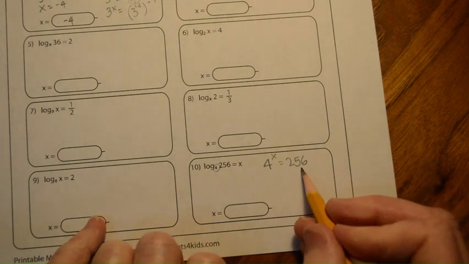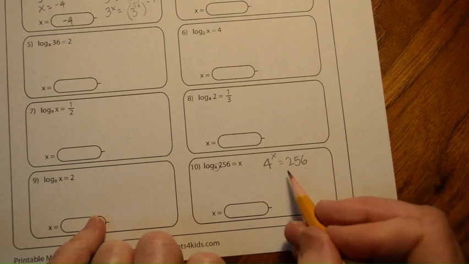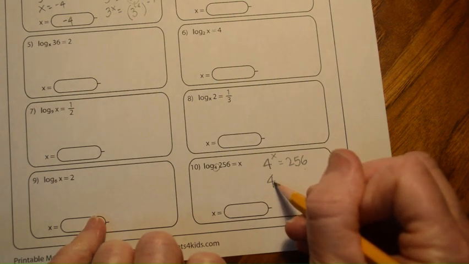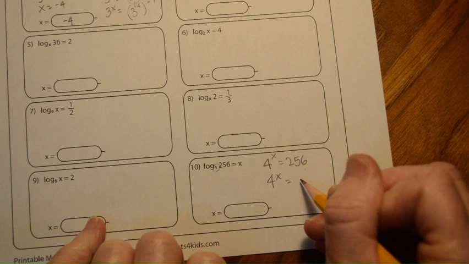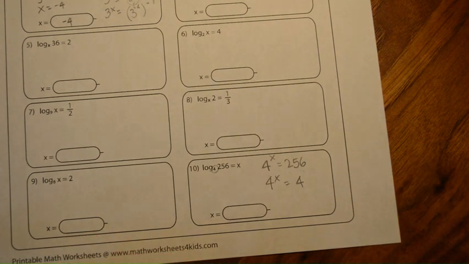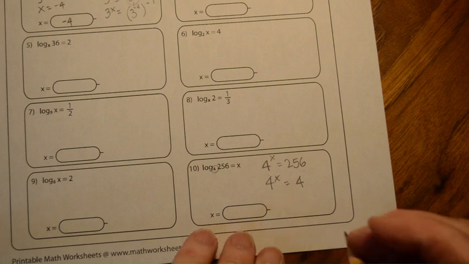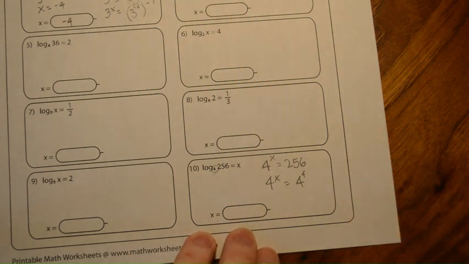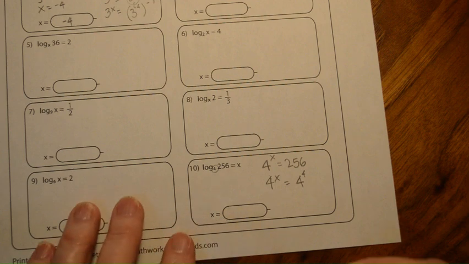And again, we want to make this into this base right here. So we would just say 4 to the x equals, well, this is a power of 4. So it's 4 times 4 is 16. 16 times 4 is 64. 64 times 4 is 256. So it's 4 to the 4th power. So then that means x is 4.